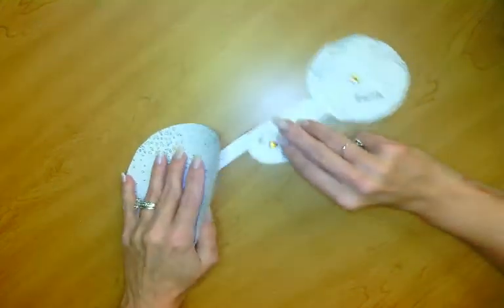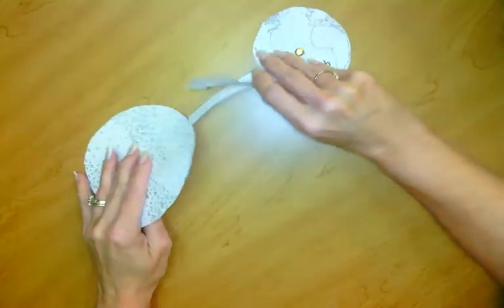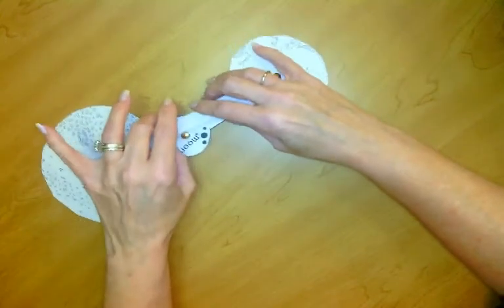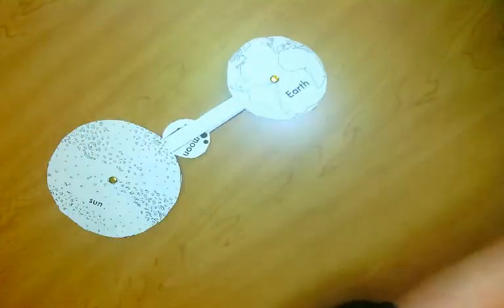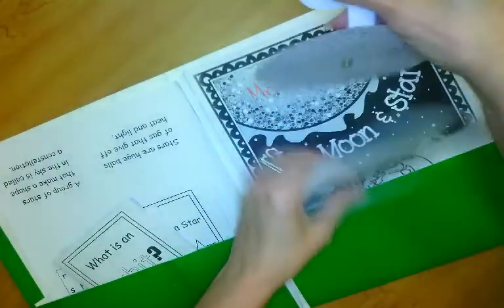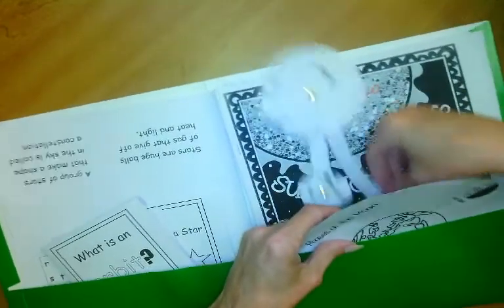So when you're going to tuck this away, it's better if you tuck the moon right behind, and then when you go to put it back into your folder, it will fit and nothing will hang out, because you don't want to lose any parts to your projects, and they can go right in there.